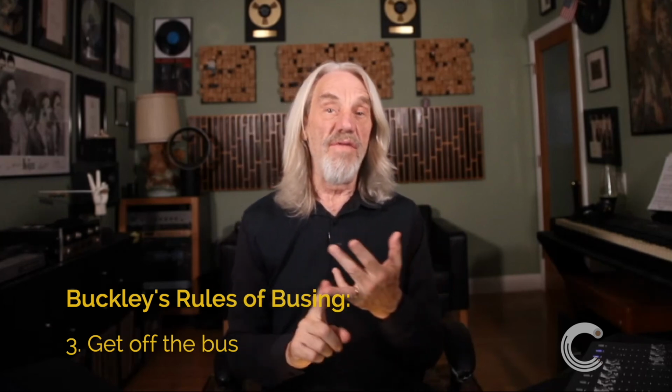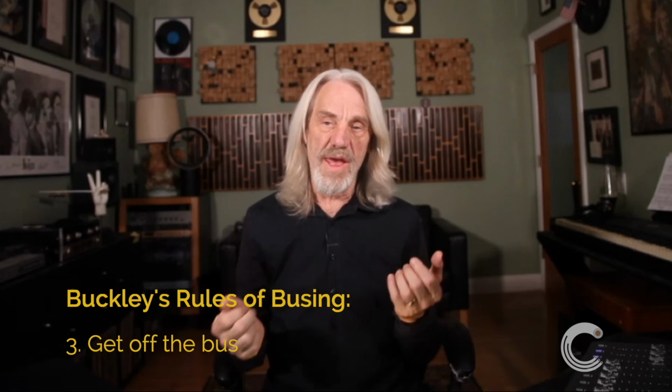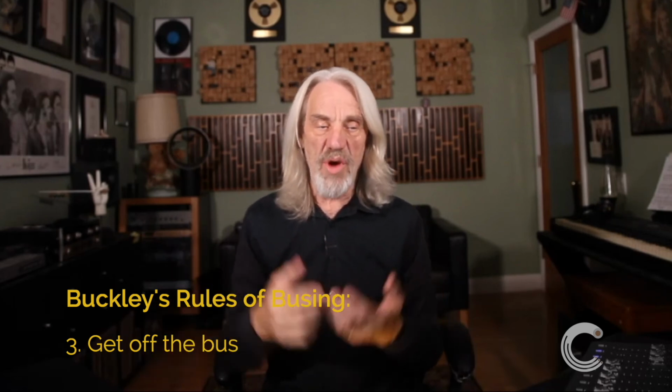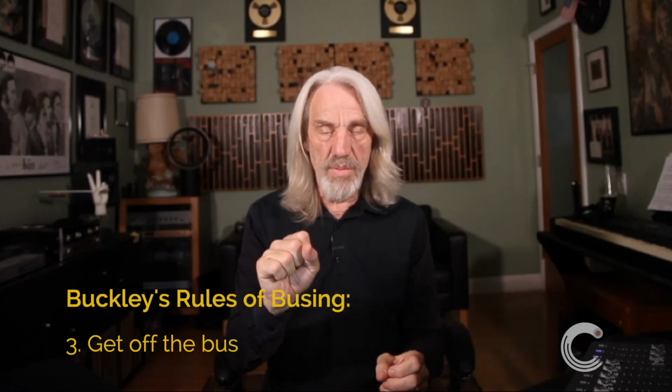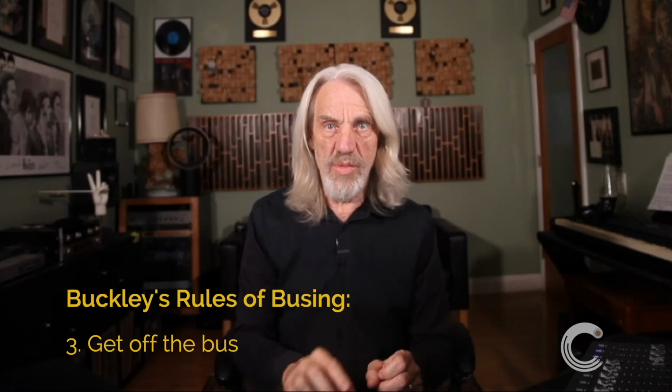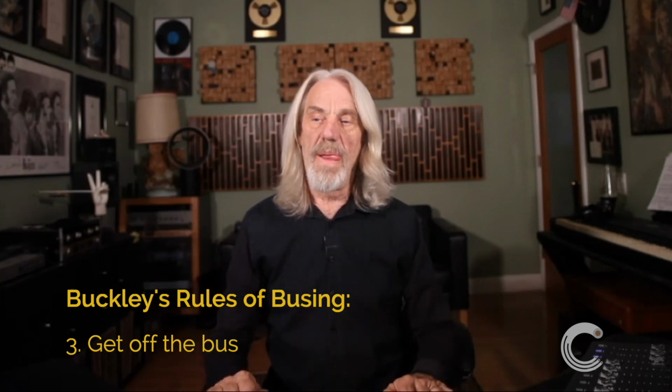But again, getting off the bus may involve turning something on, turning something up. In the case of bringing it back from the compressor, plug it into 2 channels of the board. Well, until you turn those channels on, send them out to the program bus and turn up the volume, you're not going to hear anything. All right? So Buckley's rules of busing. Again, very simple. Get on the bus, go somewhere, get off the bus.